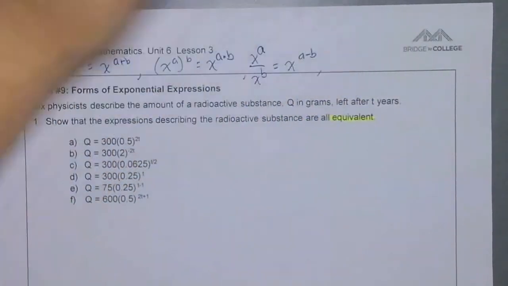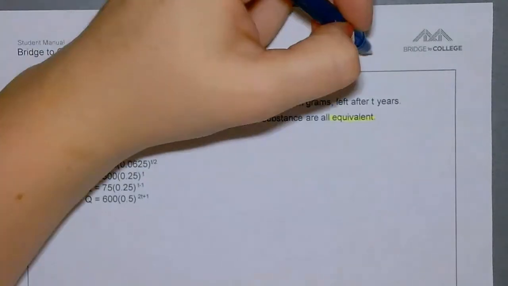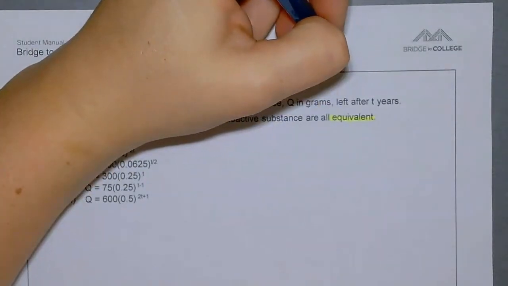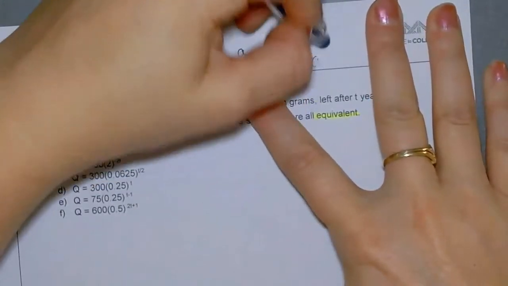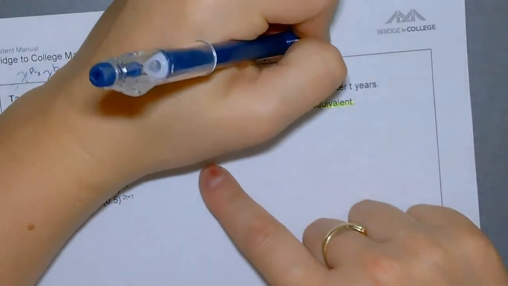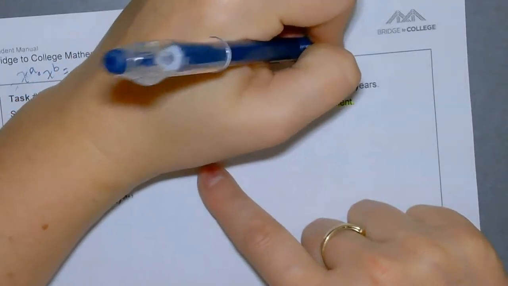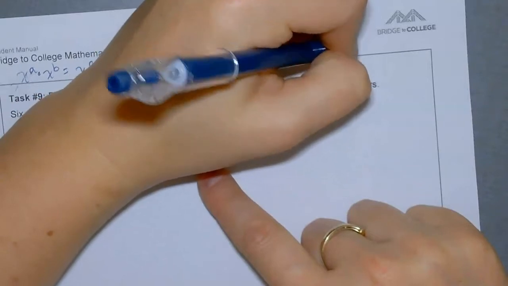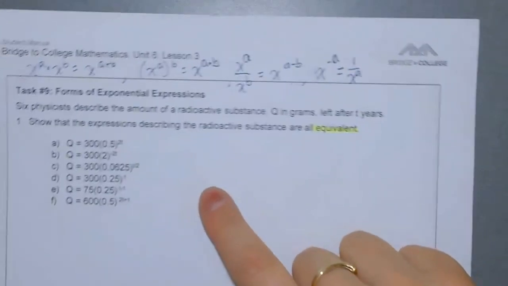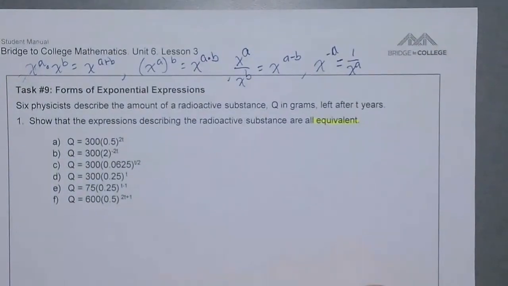And then negative exponents. If you recall, negative exponents make fractions. So like if I have x to the negative a, that is 1 over x to the positive a. So you just find the reciprocal of x.